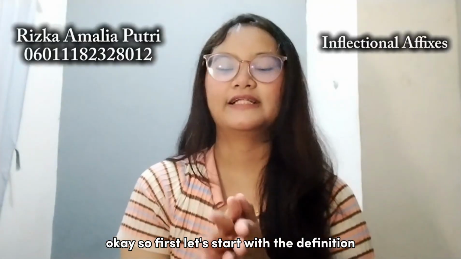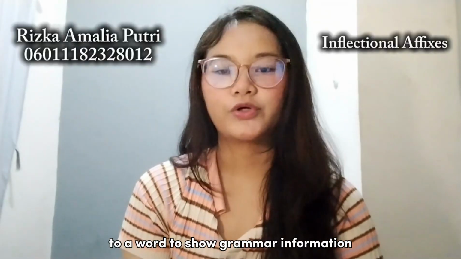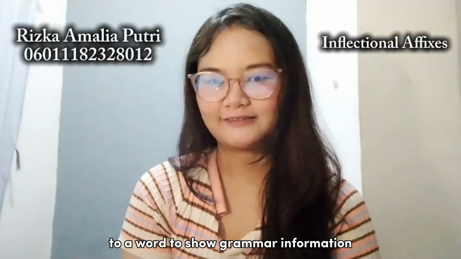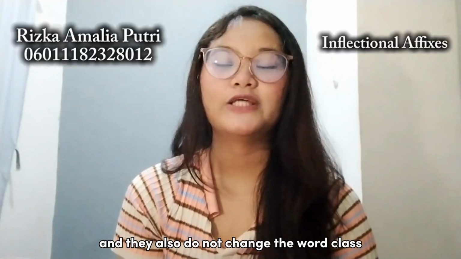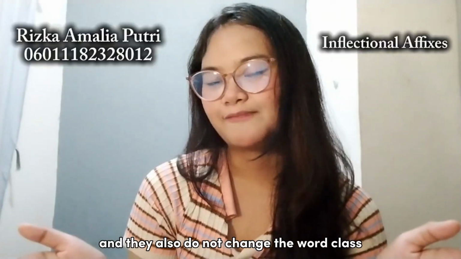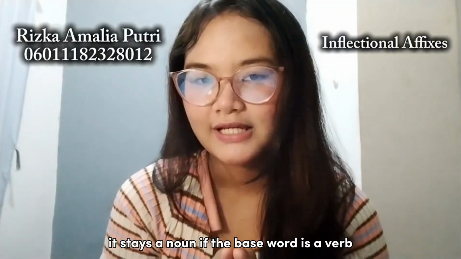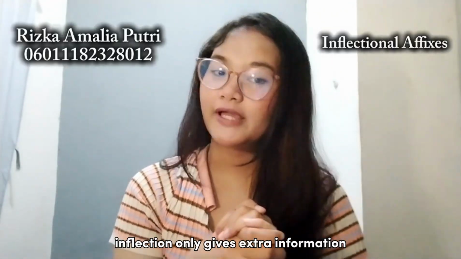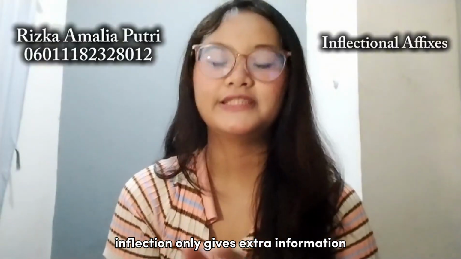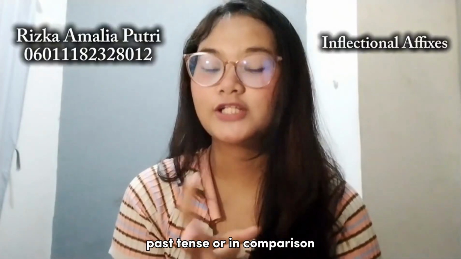So first, let's start with the definition. Inflectional affixes are endings that we add to a word to show grammar information. They do not change the basic meaning of the word, and they also do not change the word class. So, if the base word is a noun, it stays a noun. If the base word is a verb, it stays a verb. Inflection only gives extra information, such as whether something is plural, past tense, or in comparison.